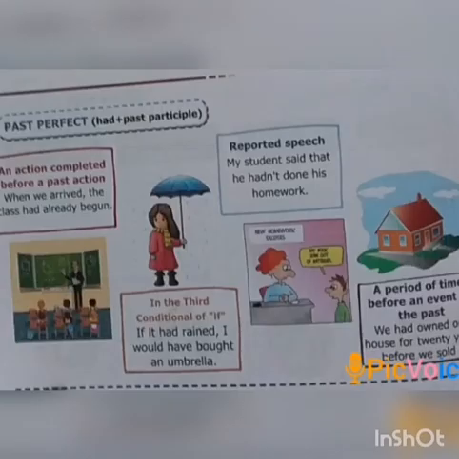Children, the verb form in this sentence is had plus past participle. An action completed before a past action ங்கிறப்போ நம்ம past perfect tense தான் யூஸ் பண்ணுவோம். When we arrived, the class had already begun. அதே மாதிரி reported speech மென்ஷன் பண்ணுறப்போ my student said that he had not done his homework. அது மாதிரி if clause, third condition of the if clauseலேயும் past perfect. If it had rained, I would have bought an umbrella.